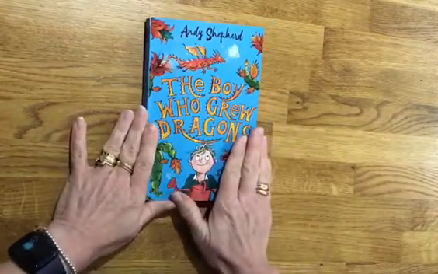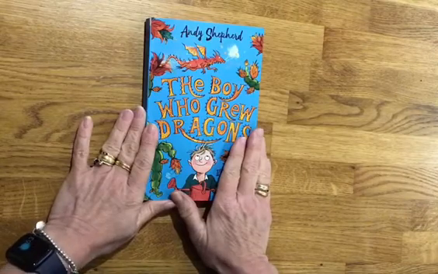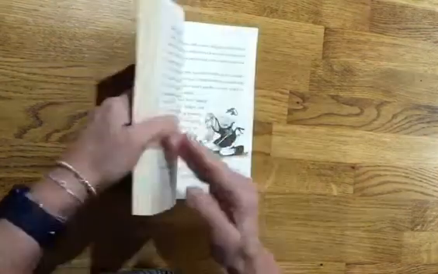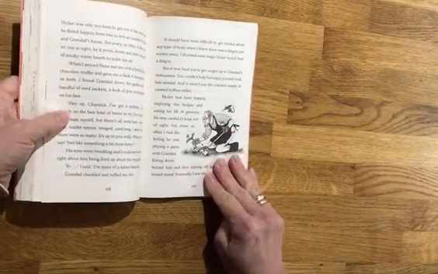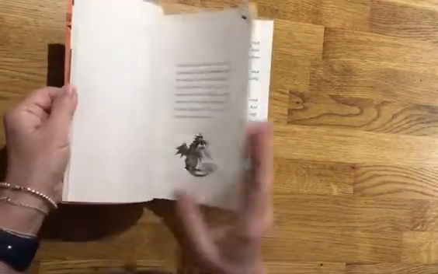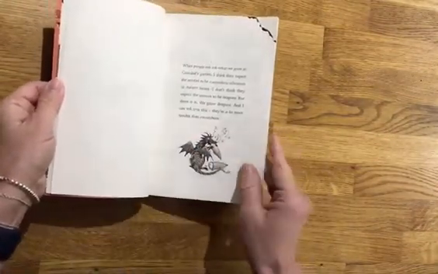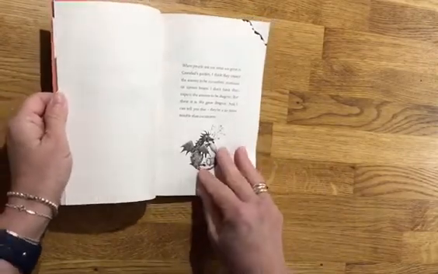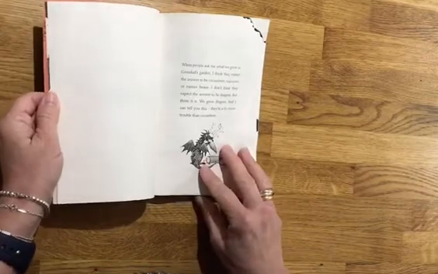Now, the thing with a fiction story is you have to read it from beginning to end. You can't start somewhere in the middle. So I couldn't start on page 109. I have to start right back at the beginning and read the story in order. It's a made-up story because we know that dragons don't really exist.